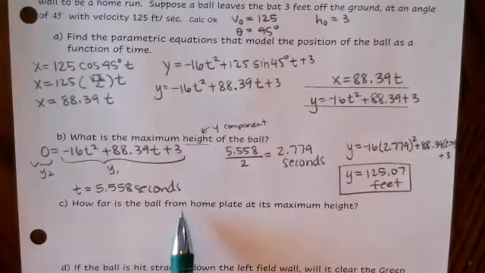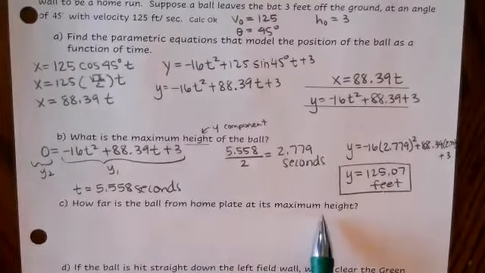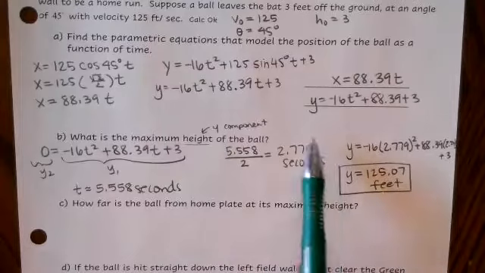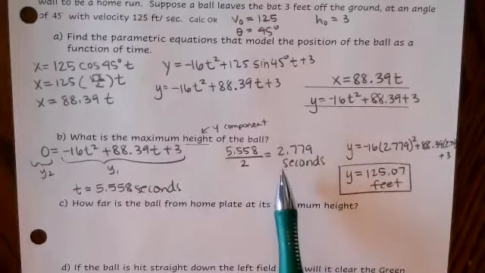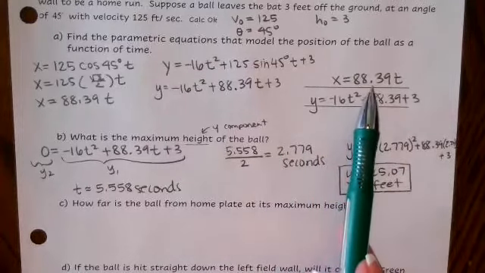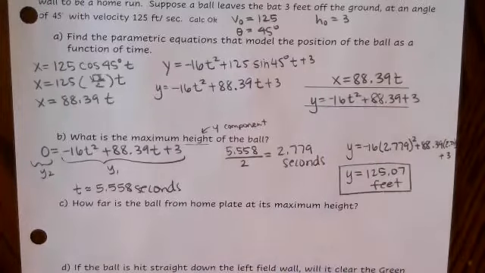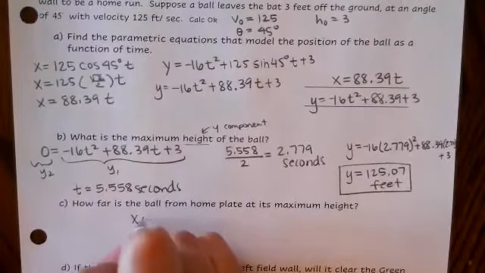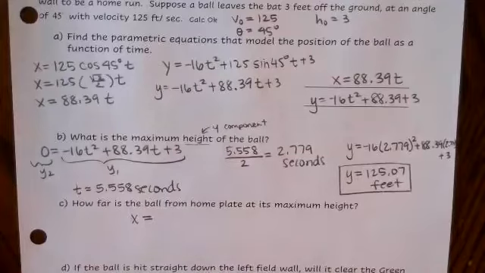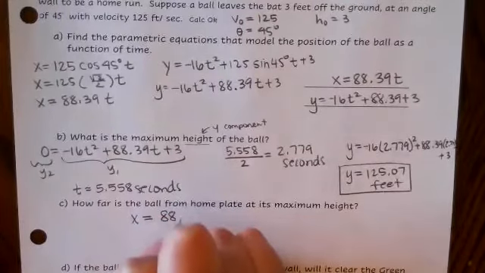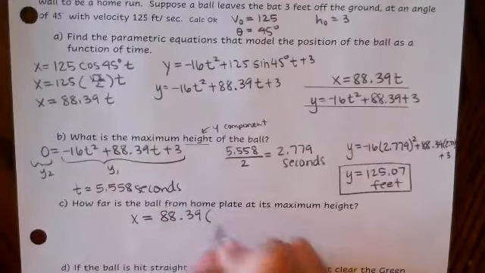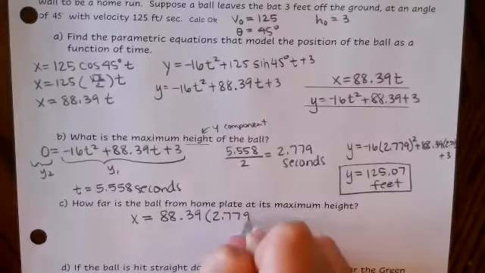Now it says, how far is the ball from home plate at its maximum height? Well, we know the time for that maximum height, and it wants to know how far, so that's our horizontal distance. So I'm going to plug in that time into our horizontal one. So we get x equals 88.39 times 2.779.